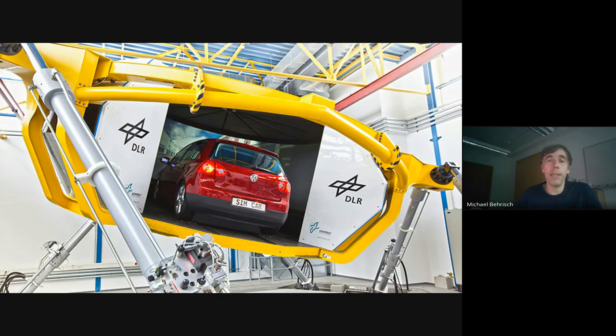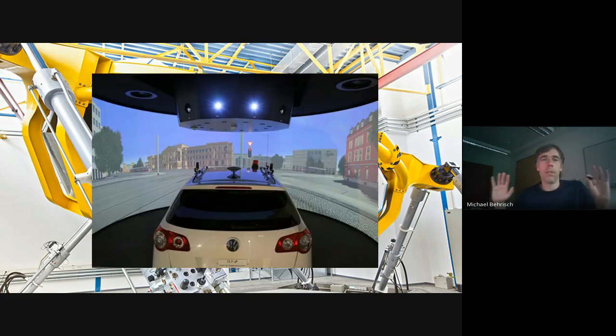And of course, we at DLR also do this. This is our individual car simulator, which is really a big machine standing in Brunswick. Of course, it's a Volkswagen inside, because Brunswick is very close to Wolfsburg. They do simulations of the environment and very detailed 3D simulations, but also use it to simulate the surrounding vehicles. They use SUMO.